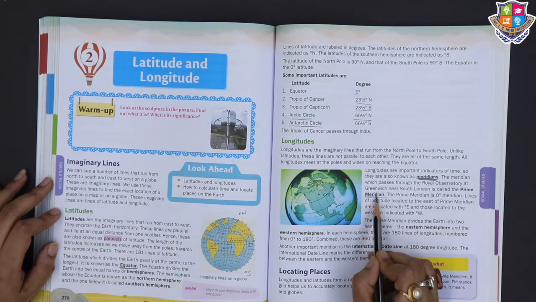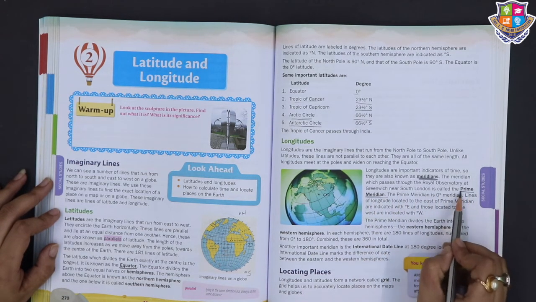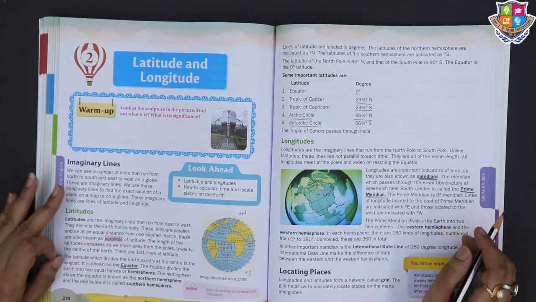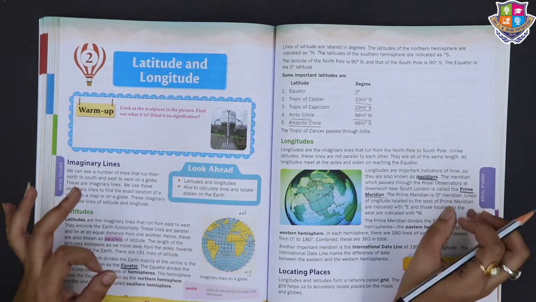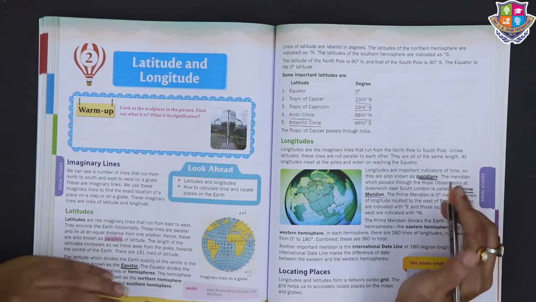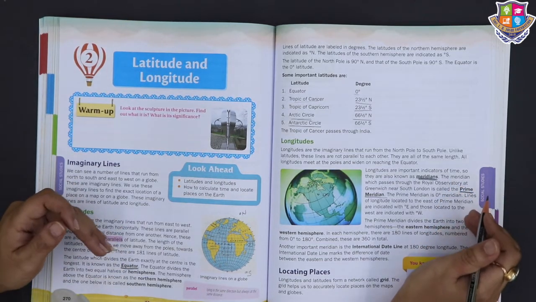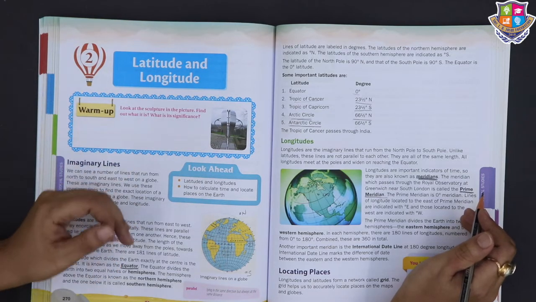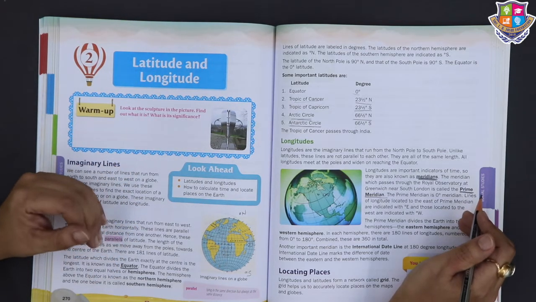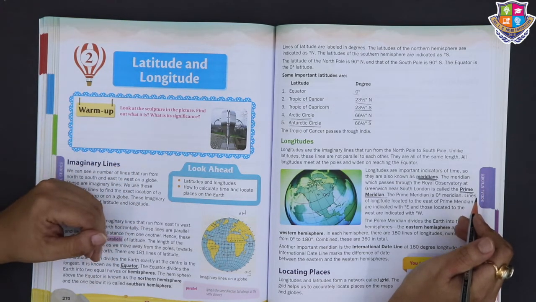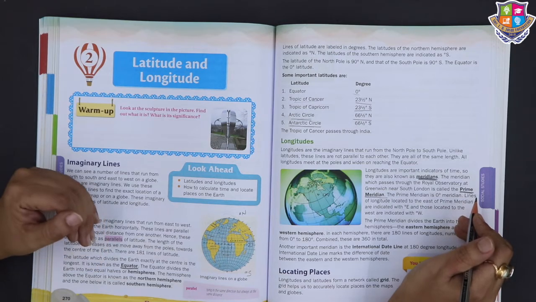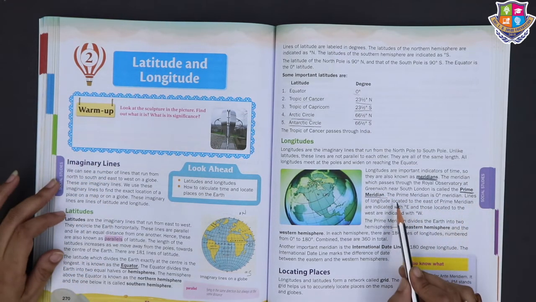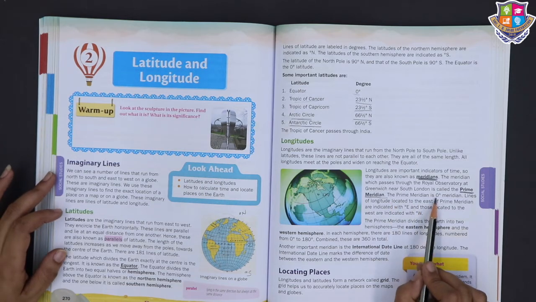We know that the Britishers ruled India. That's why the Britishers were the first who actually found the meridian lines. They started the meridian lines, the reference line, from their place, which is in South London. The name of the place is Greenwich. The prime meridian is the 0 degree meridian.